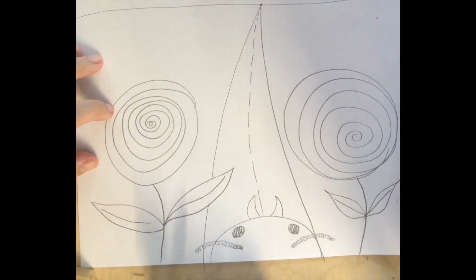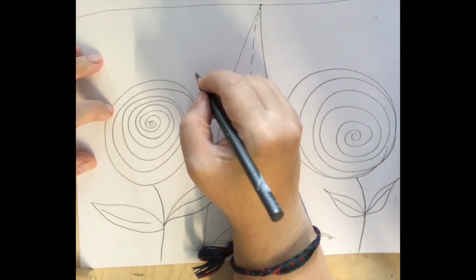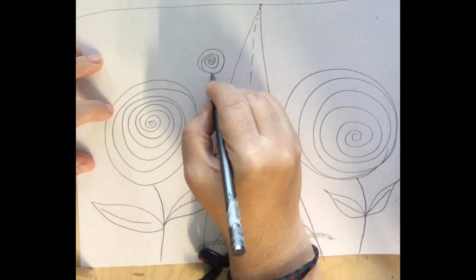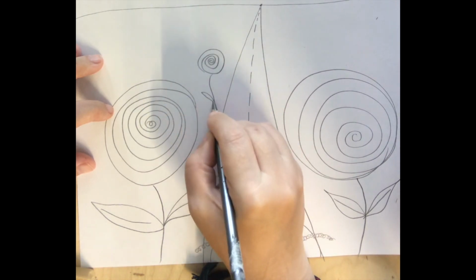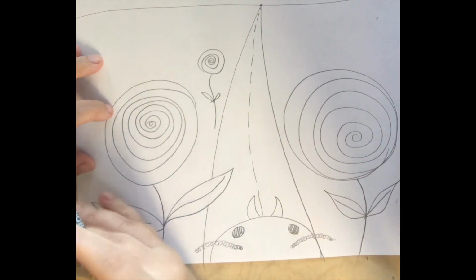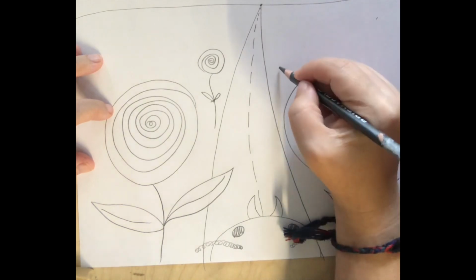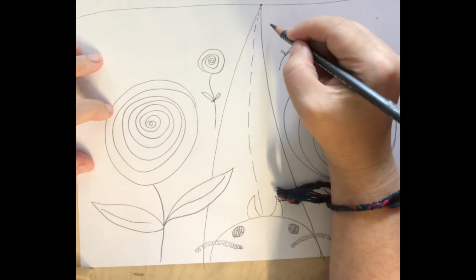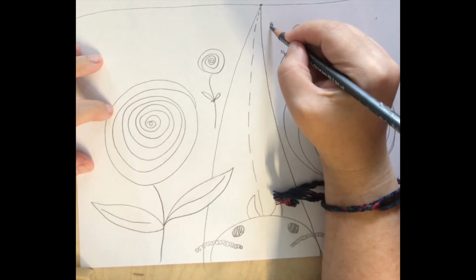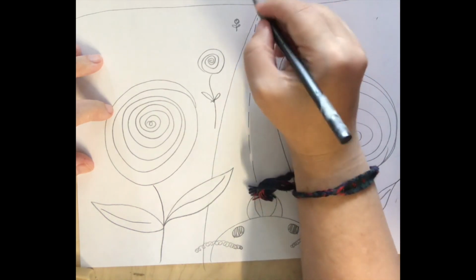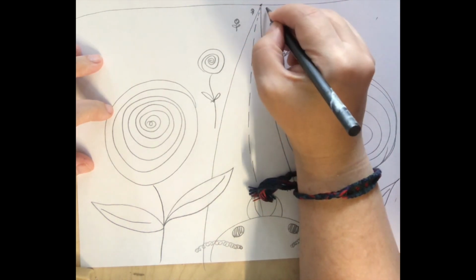Now, as my ant goes further into the distance towards that vanishing point, my flowers are going to get smaller. And if you'll notice, they're above his head, at the level where his head is. So if he looks up, he is going to see spiraling flowers. But as they get further and further away and closer to that dot, the smaller they get, until they just look like little dots themselves.